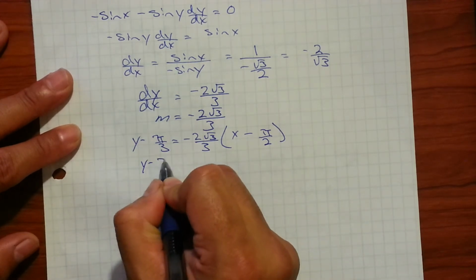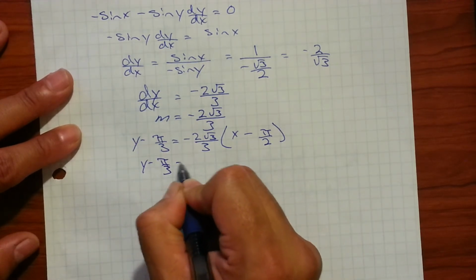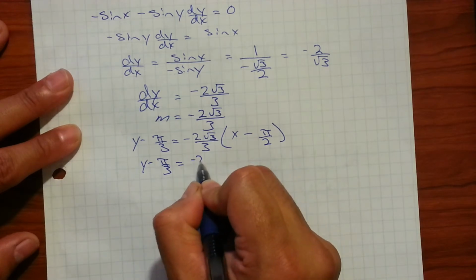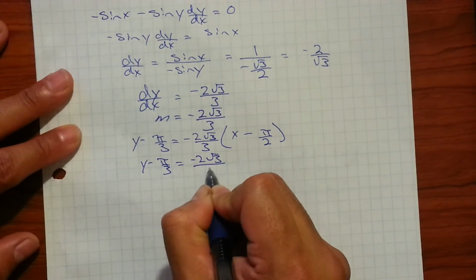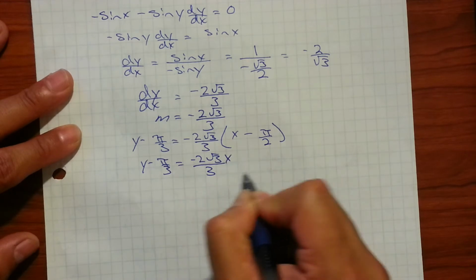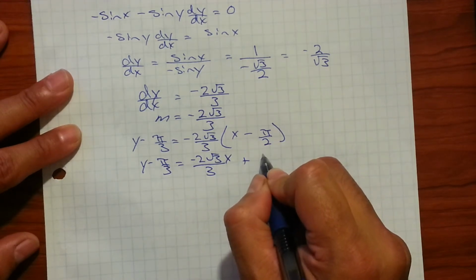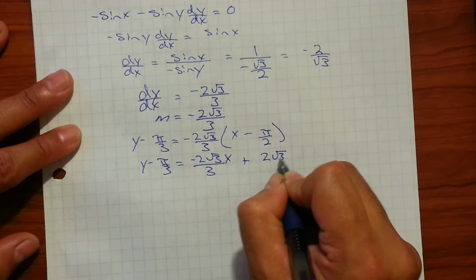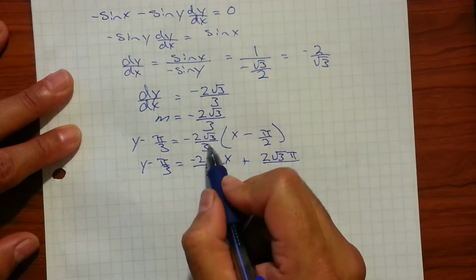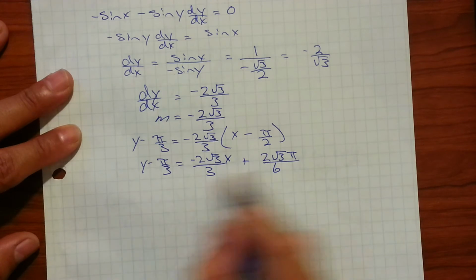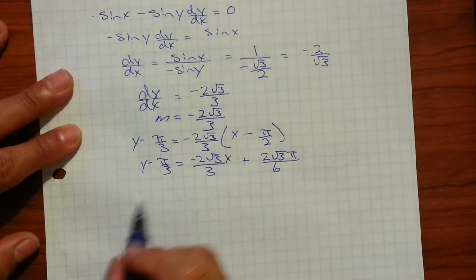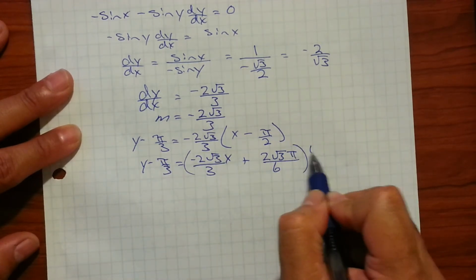I get y minus pi over 3 equals negative 2 radical 3 over 3 x, plus 2 radical 3 pi over 3 times 2 is 6. Multiply both sides of the equation by 6.